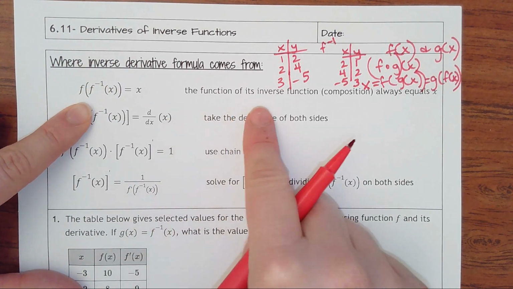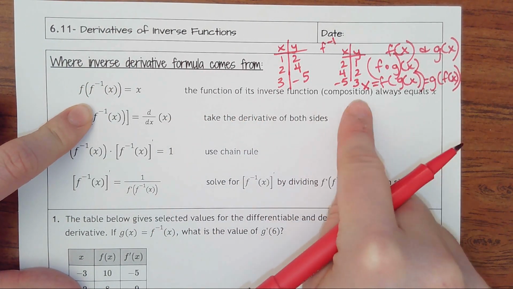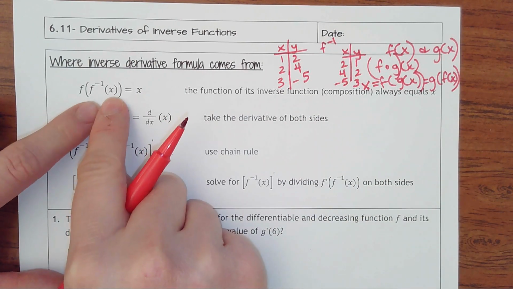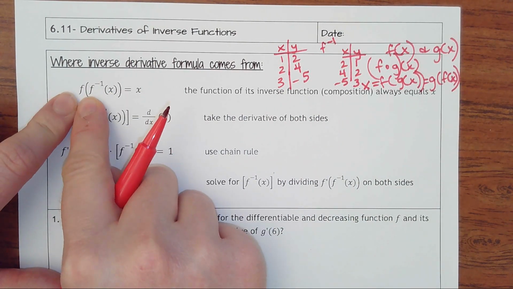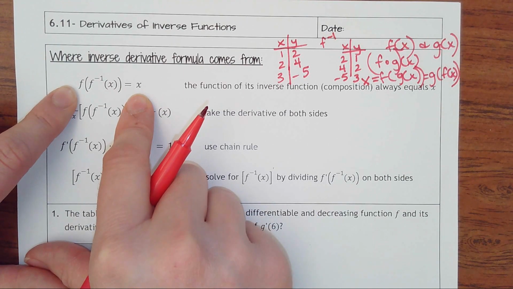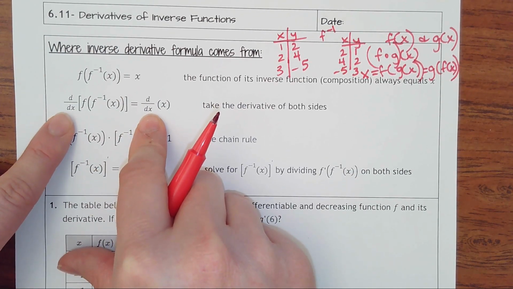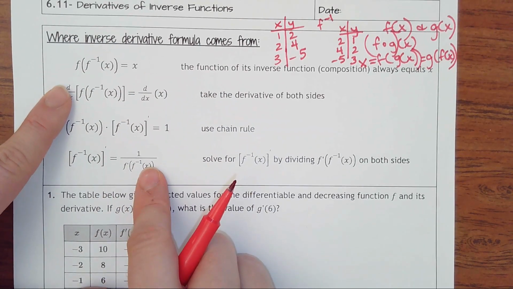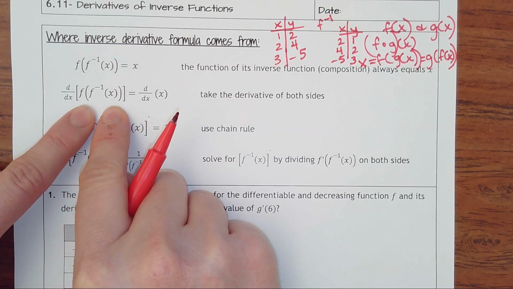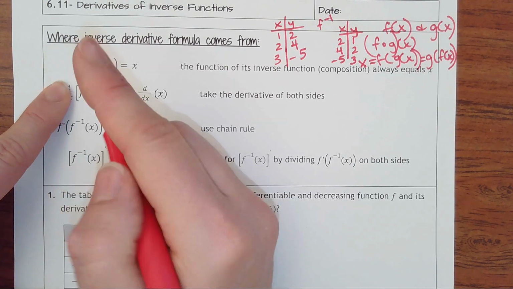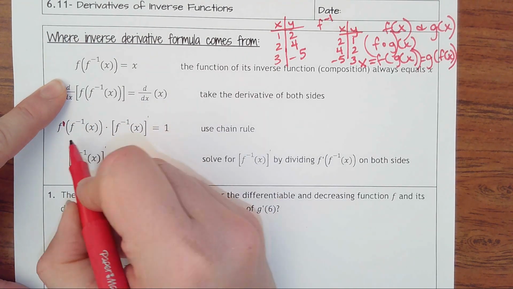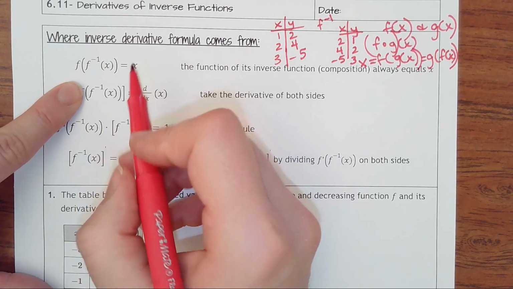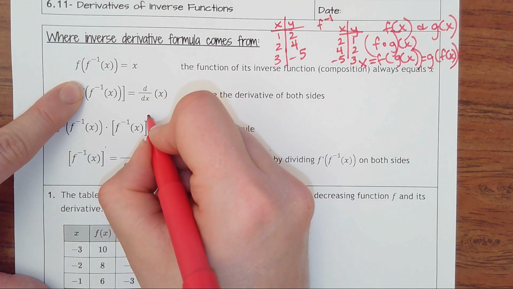This says that the function of its inverse function, composition, always equals x. So here's plugging in its inverse into a function, and it equals x. We're going to take the derivative of both sides. So I've got d over dx of this part and of this part. This would be a chain rule. So the derivative of f would become f prime, keep this the same, times the derivative of f inverse.